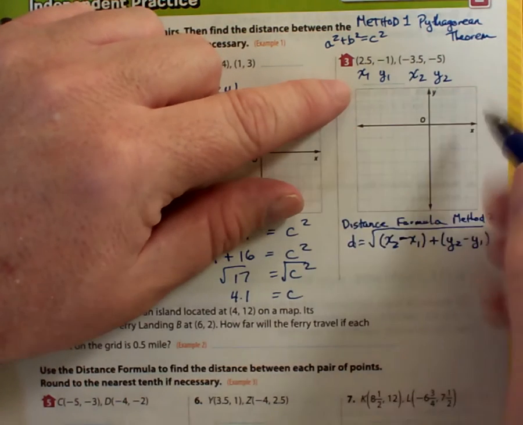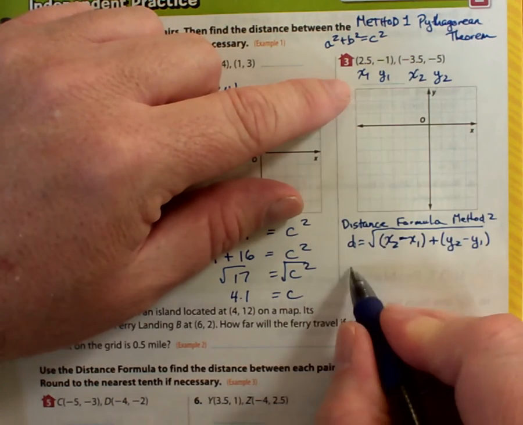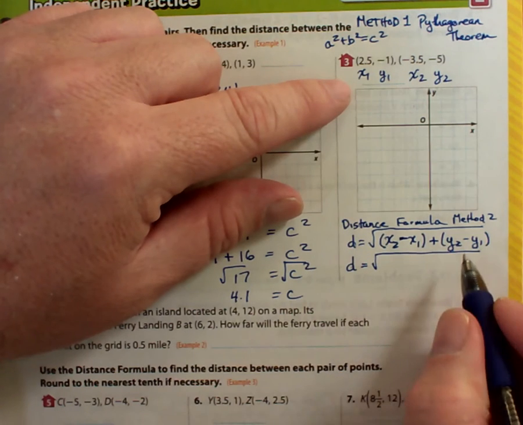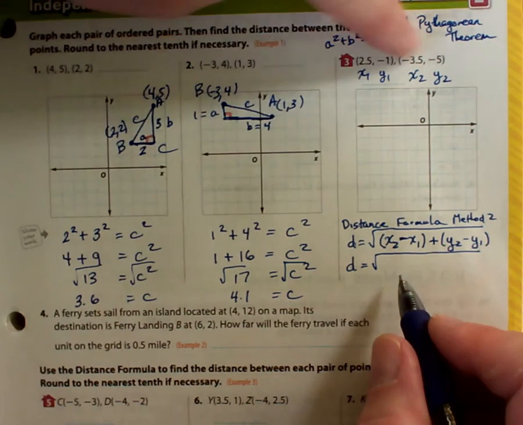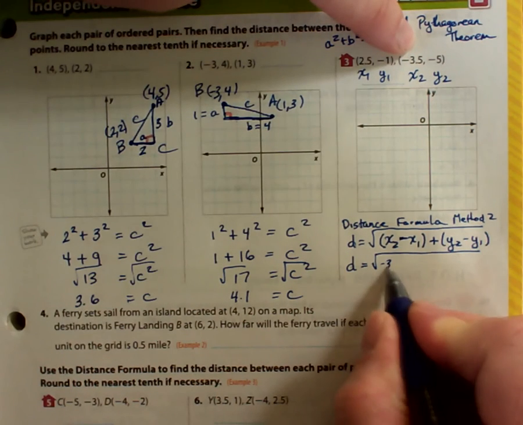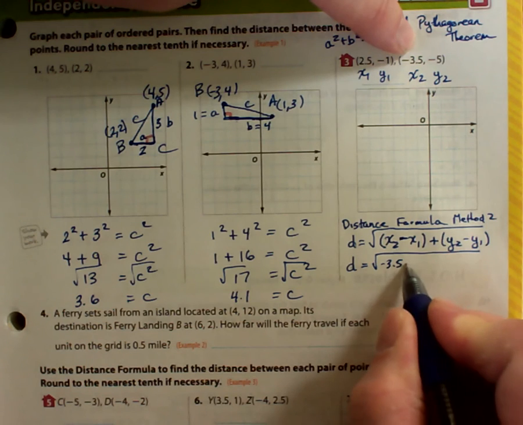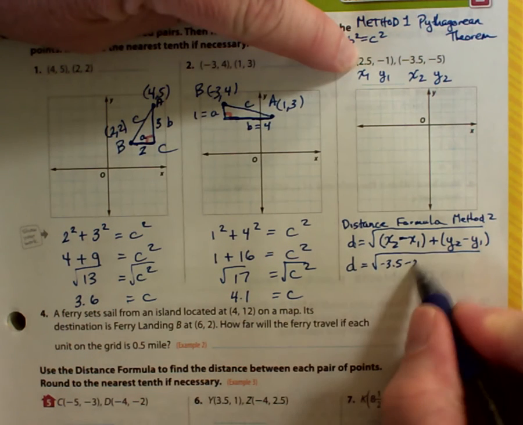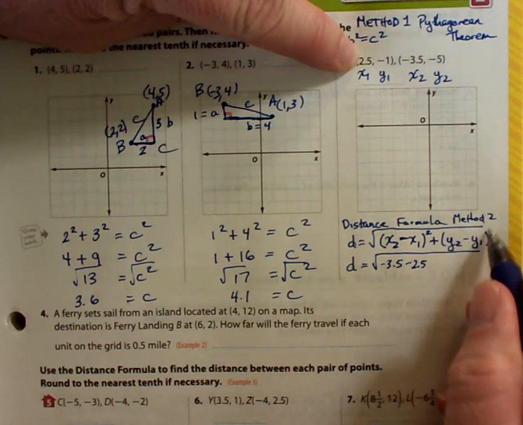I do need to plot these, and I'll do that at the end to check for reasonableness. Here's the square root. I need to find x2. I do it here. Negative 3.5. The minus sign. And then I travel to x1. 2.5. Oops, I forgot some squares here.